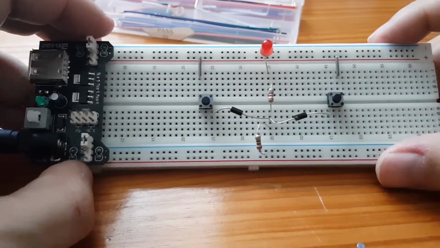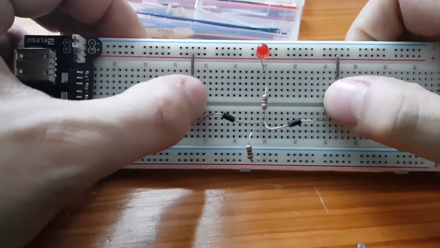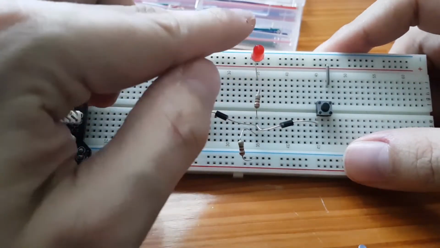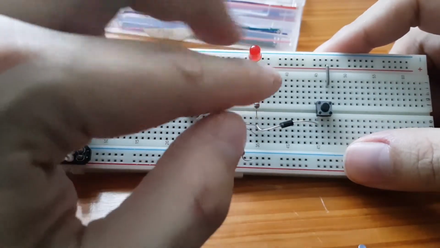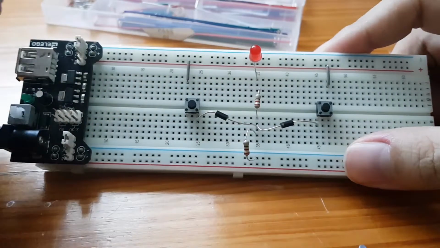Okay then, here we go. This is our OR gate. So we've got our two inputs here, two little buttons. We've got the diodes going into our output, current limiting resistor for the LED, and we've got a resistor pulling it down to ground to make sure there's no floating voltage.